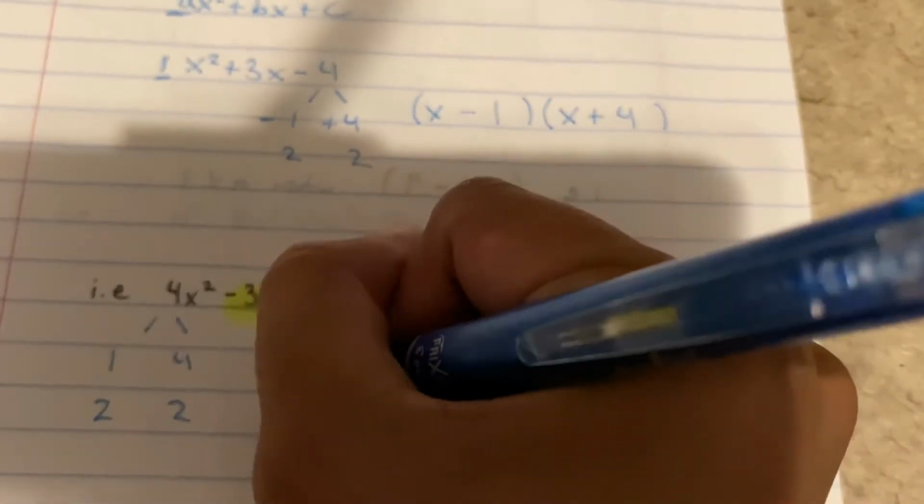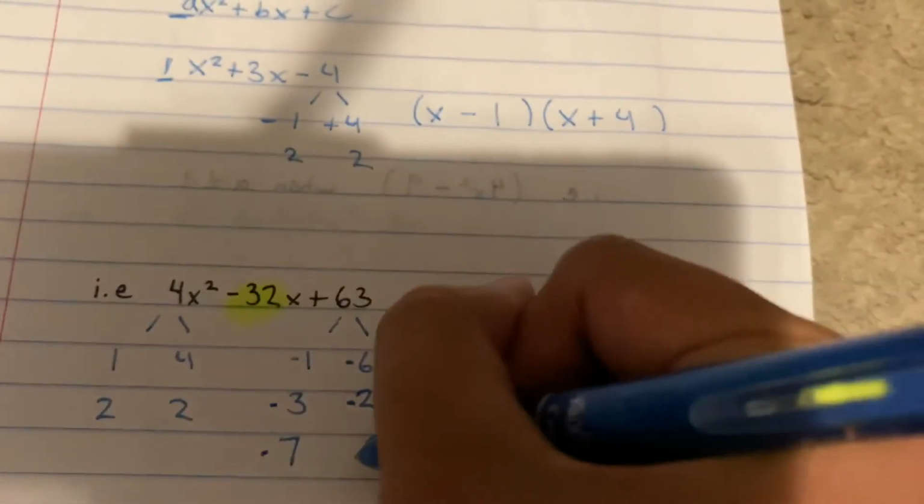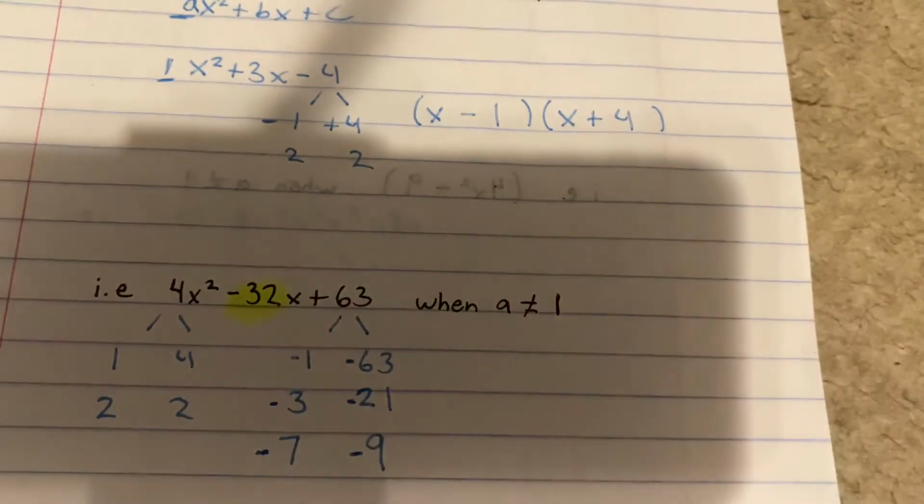Okay. This one's a little more complicated. It'll probably take a little more time to learn this one using this method.